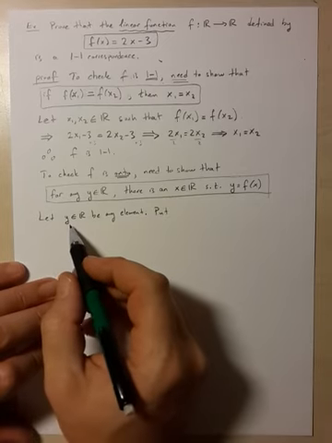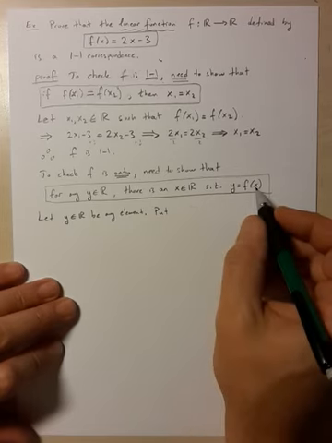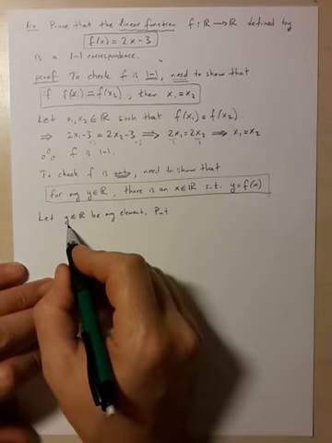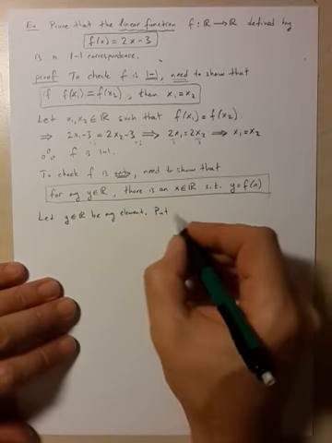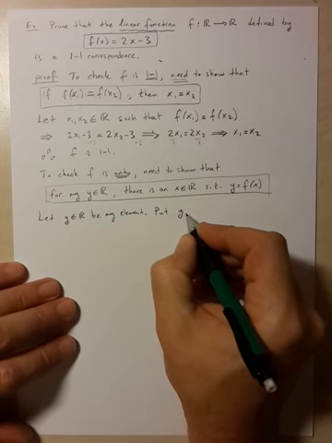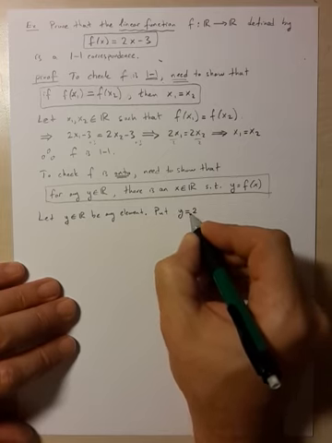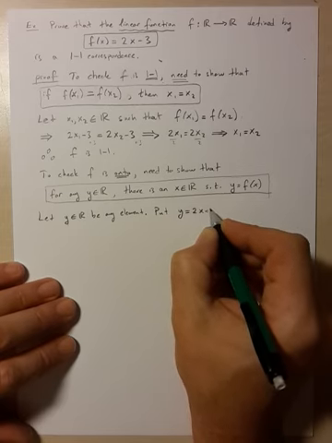Okay, we want to find some x so that the value of x under F is the element y that we pick. This is like just a game. We first start with this equation, when y is equal to 2x minus 3.